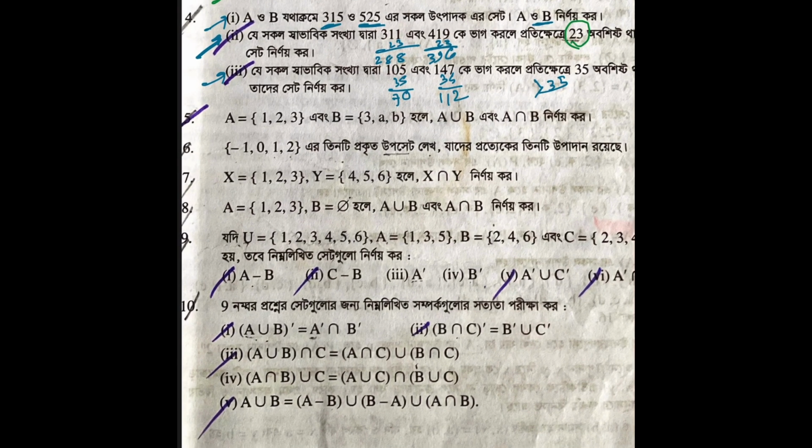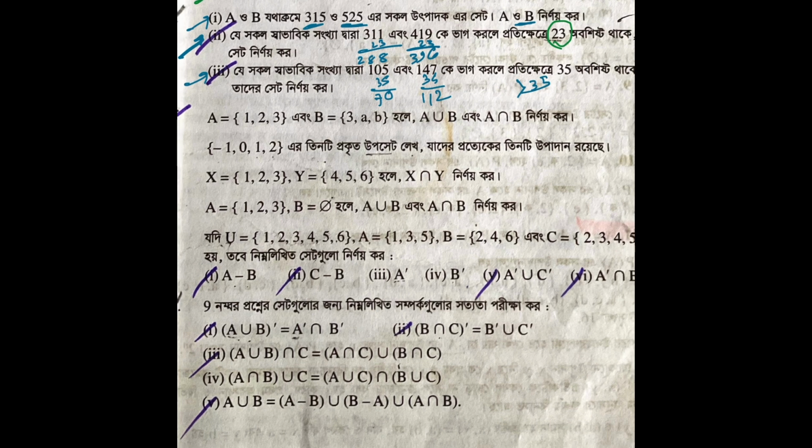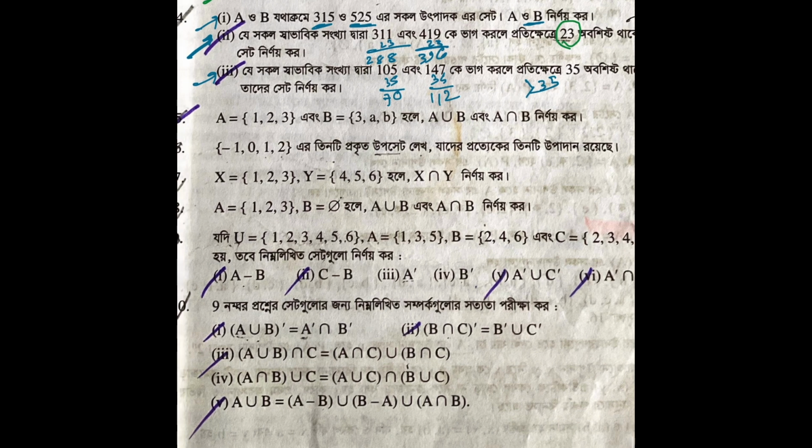Okay, moving on to the next problem, we have A set and B another set. What would be A union B and A intersection B? Now, A intersection B would be the common elements of both the sets. In this case, we have only 3. So A intersection B would be 3. And for, sorry.